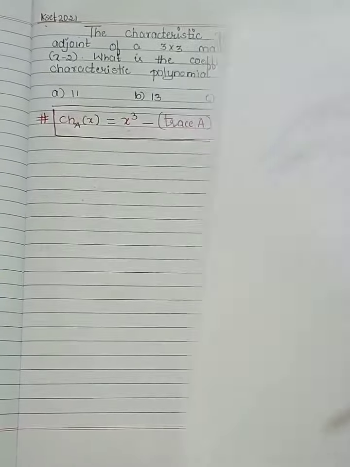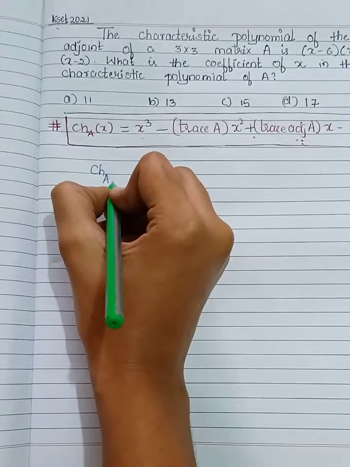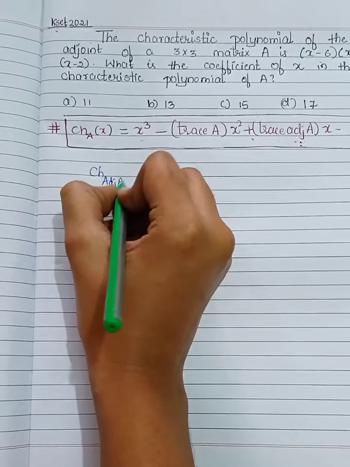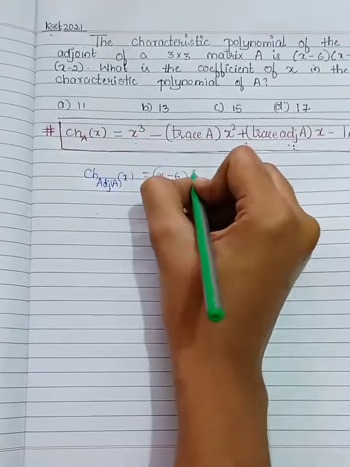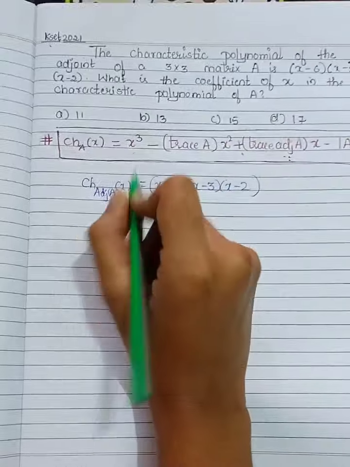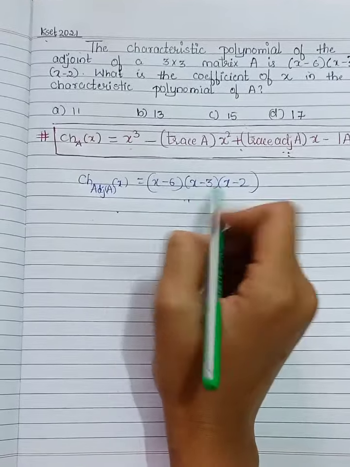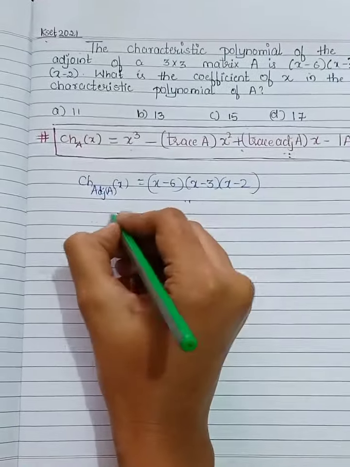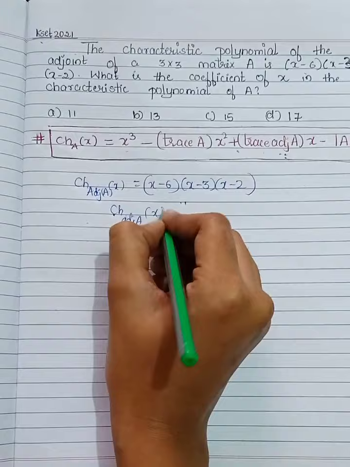See here, we know the characteristic polynomial of the adjoint of matrix A is (x minus 6)(x minus 3)(x minus 2). If the characteristic polynomial is given, how can you find the eigenvalues? Just equate this characteristic polynomial to 0.